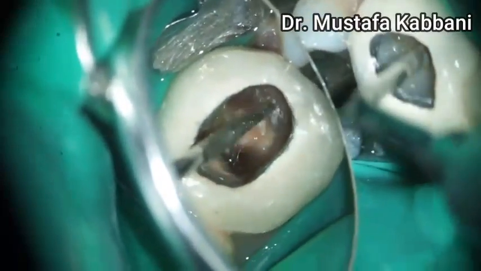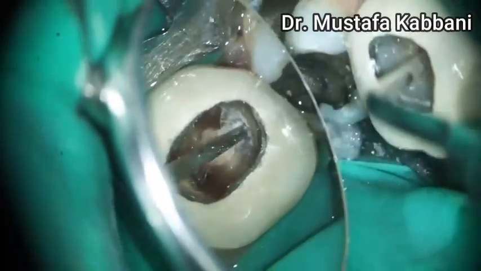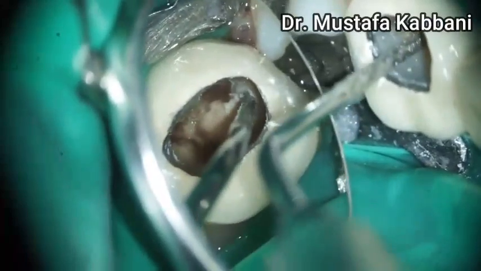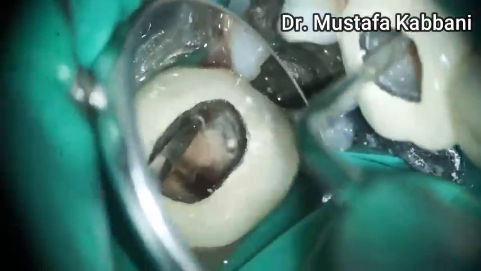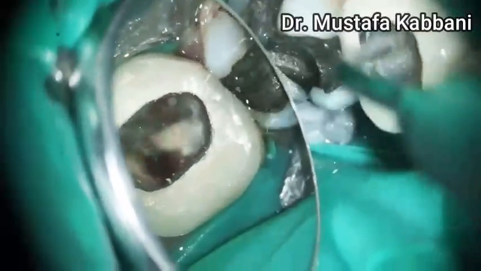Using ultrasonics in searching for suspected canal is very important to avoid any possible perforation and to keep the work more conservative.